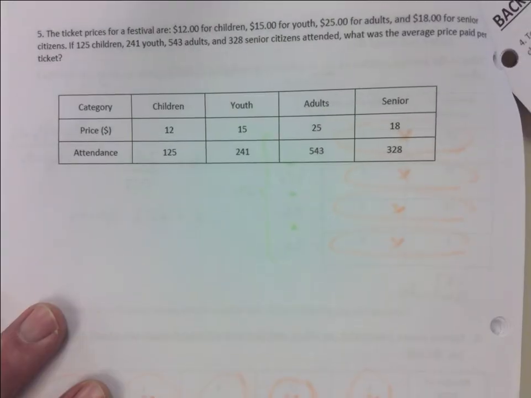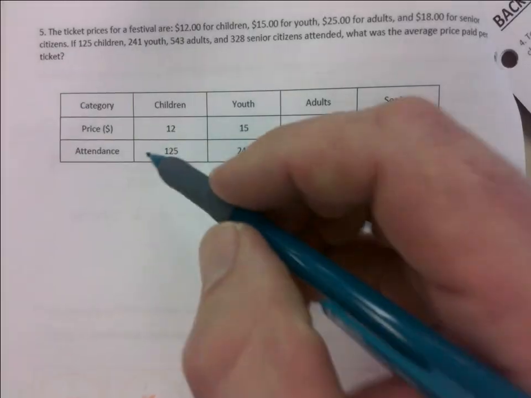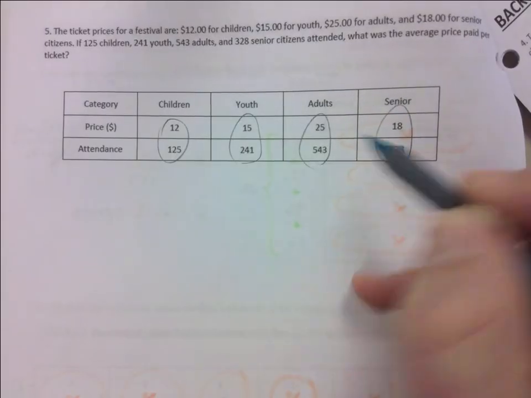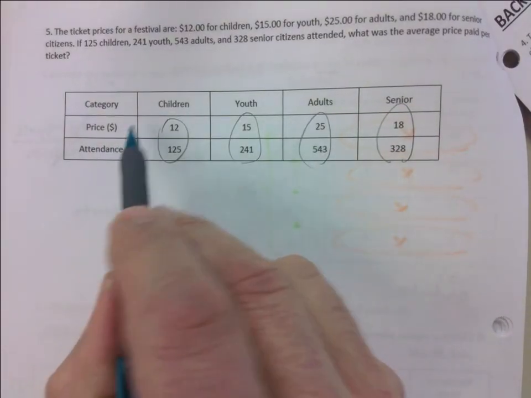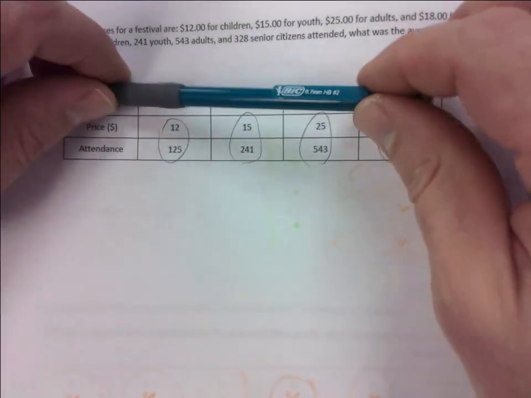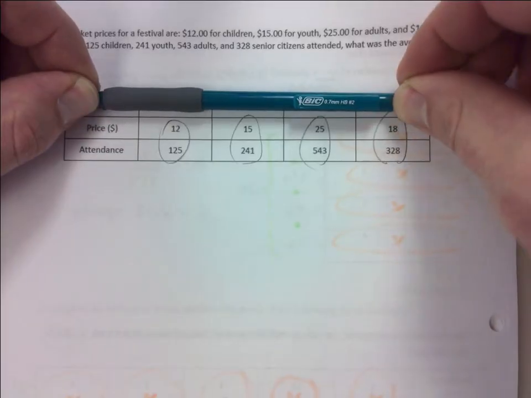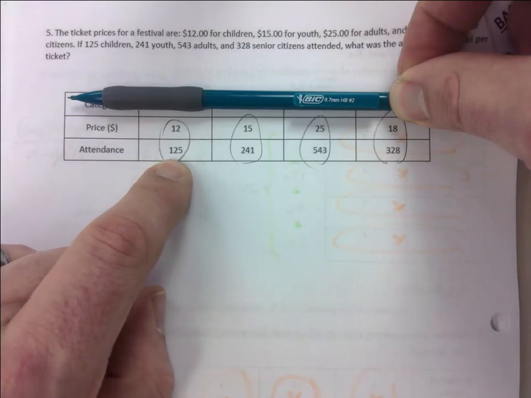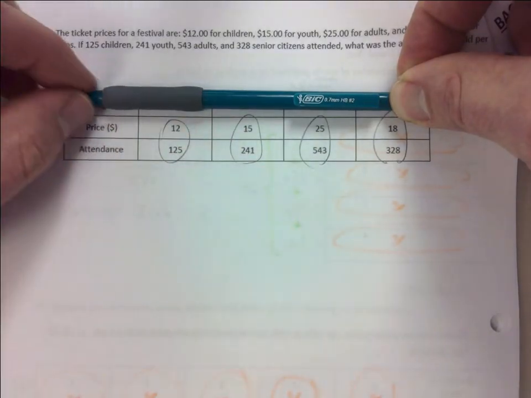All right, I'll just go over this real quick. Multiply, okay? Go across. So price and attendance. I know there's a bit more going on here, but you could kind of ignore that, right? You can just be like, if the price is $12, 125 paid $12 and so forth.